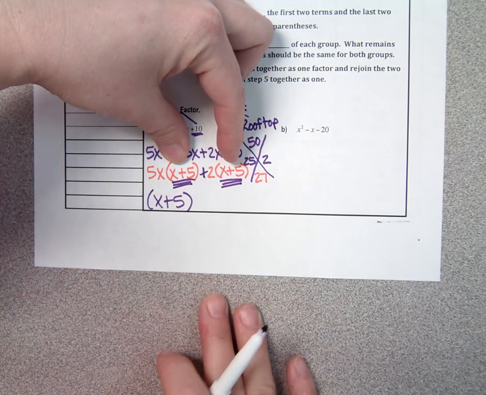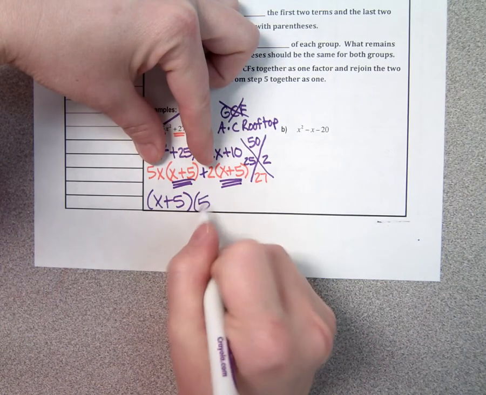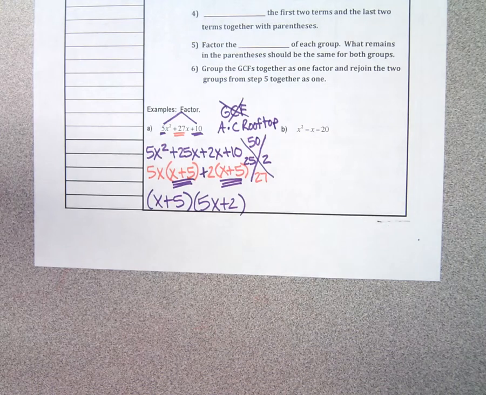And then you take what's left over. What's left over? 5x plus 2. 5x plus 2, and it goes in the other set, and you've got your answer. And, of course, you could always double distribute to check your work. Courtney?